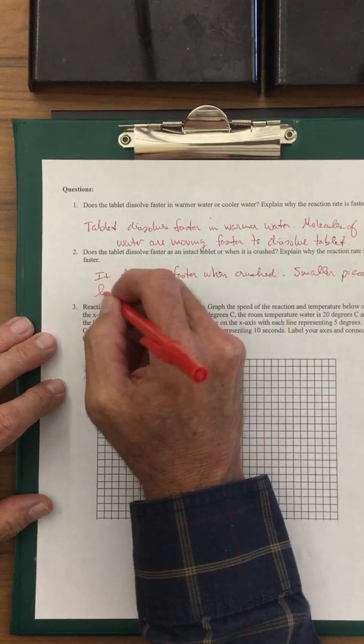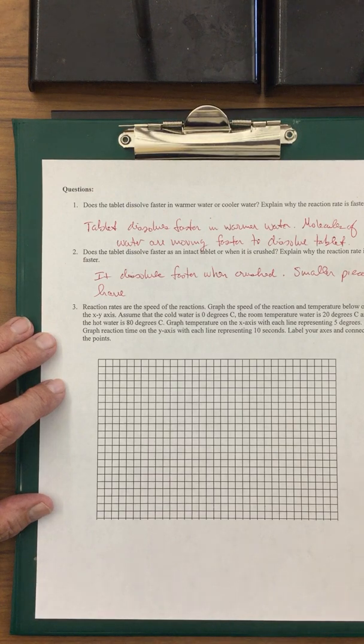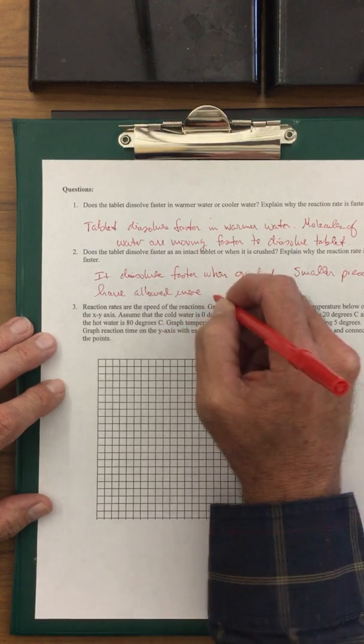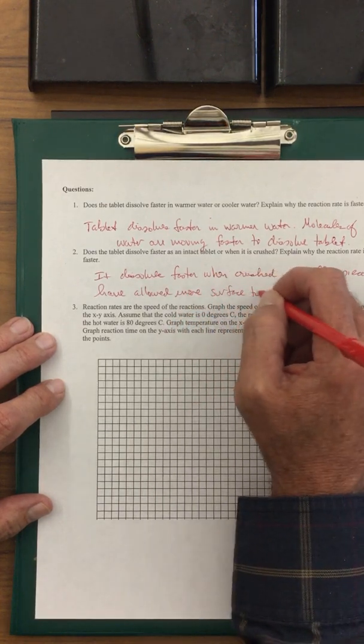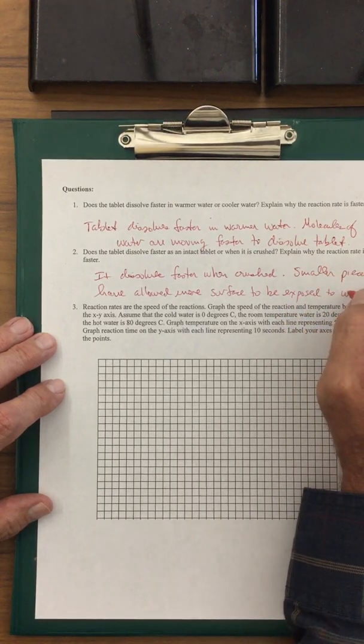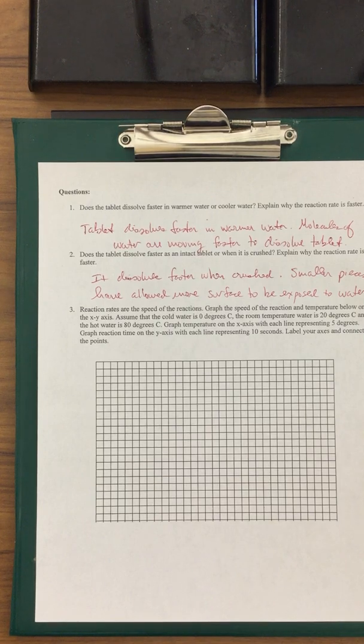Smaller pieces have allowed more surface to be exposed to the water. It dissolves faster when crushed. Smaller pieces have allowed more surface to be exposed to water. And again, the more surface that you have, the more the water is going to react with that tablet. So reaction rates are the speed of the reactions.